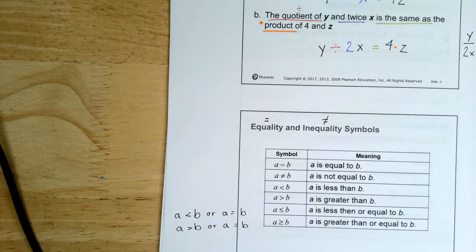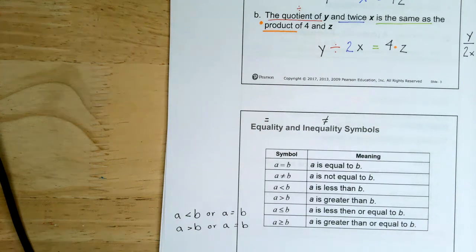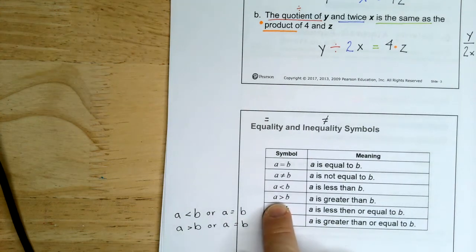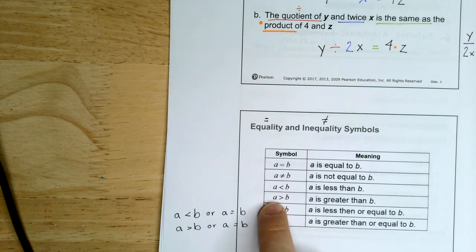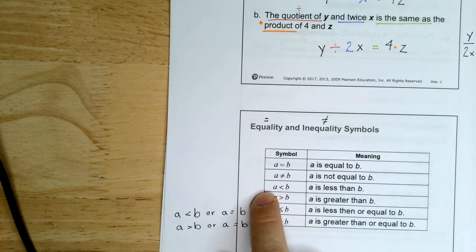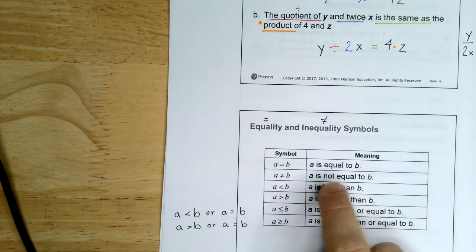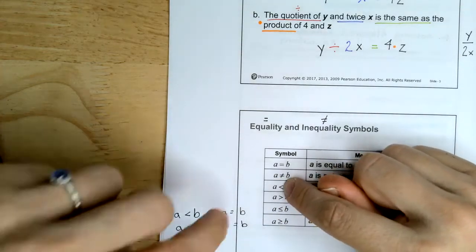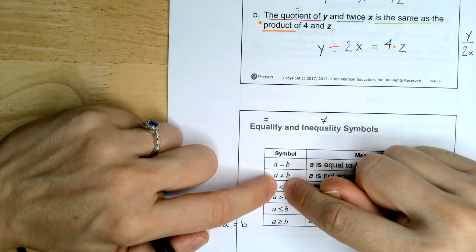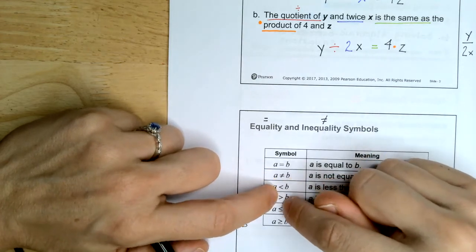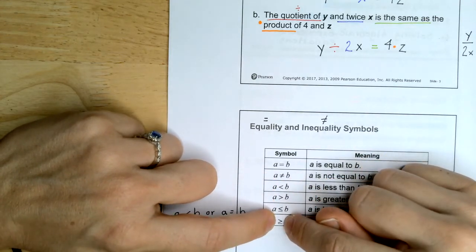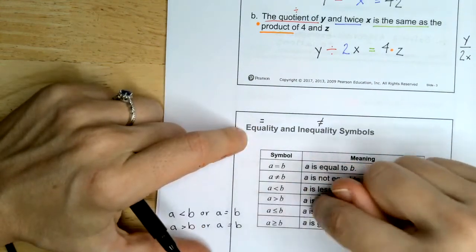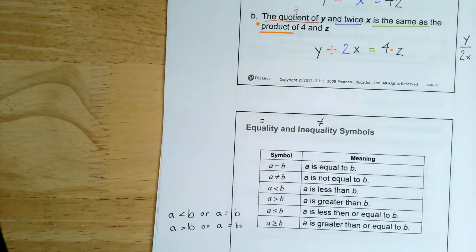Like in earlier courses, you may have learned about an alligator. The alligator eats the bigger number, so A is bigger, or it's an arrow and it's pointing towards the smaller number. However, it would be best to just memorize that, because we always read it from left to right. So always memorize that this sign means less than, is greater than, is less than or equal to, is greater than or equal to, so that you're always reading it correctly. Okay.